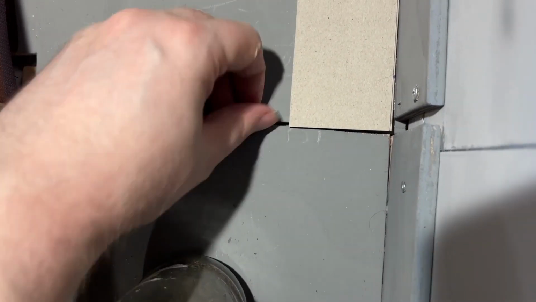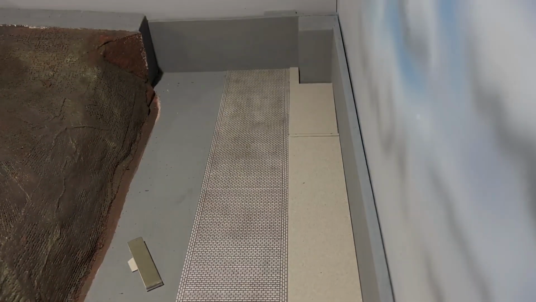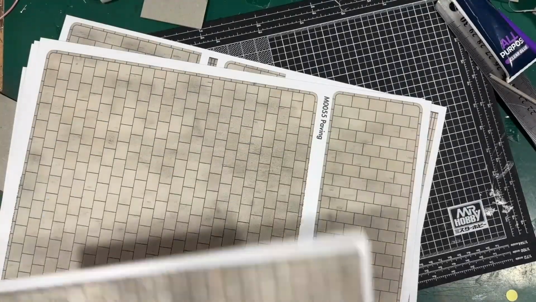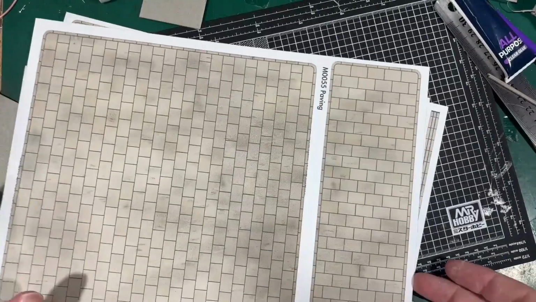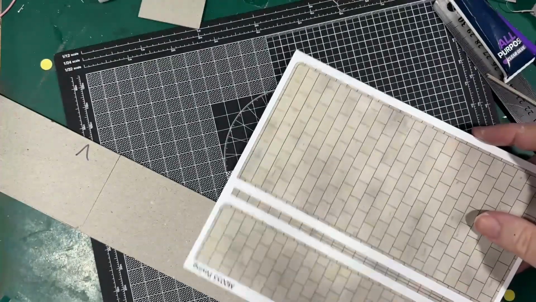That does need trimming, so I'm going to trim that back about 3-4 mil. And then I've got to put the cladding on it, so I'm going to go and have a look at doing that. Alright, so next up it needs cladding. This is Metcalfe's M0055 paving. It comes in a couple of different styles, so what I need to do is find some suitable ones.